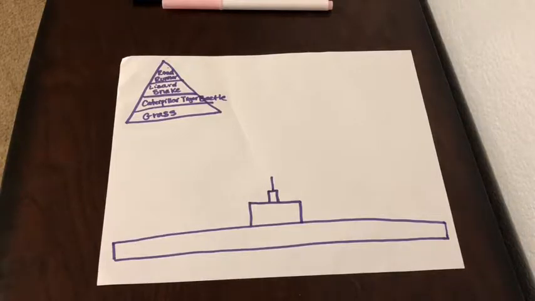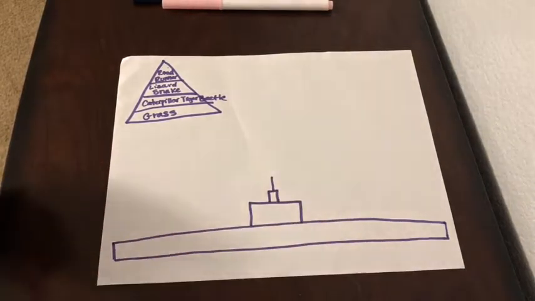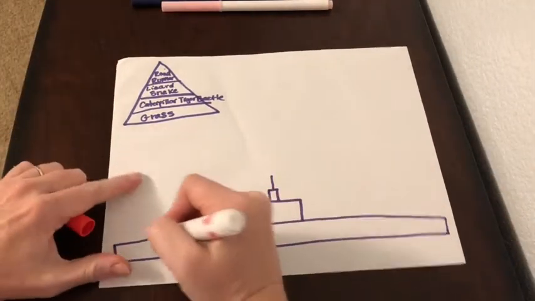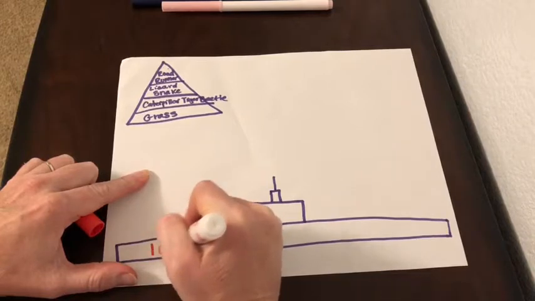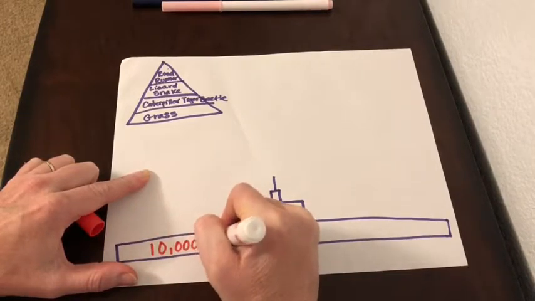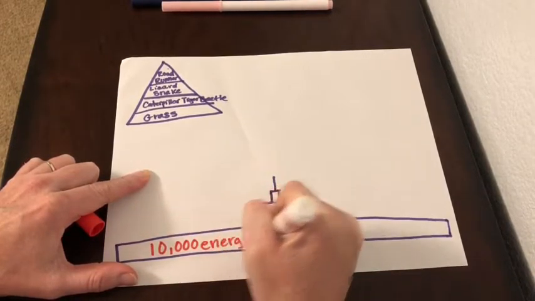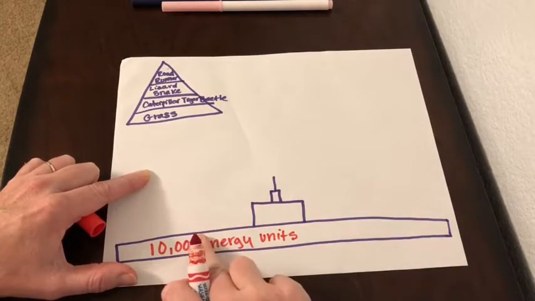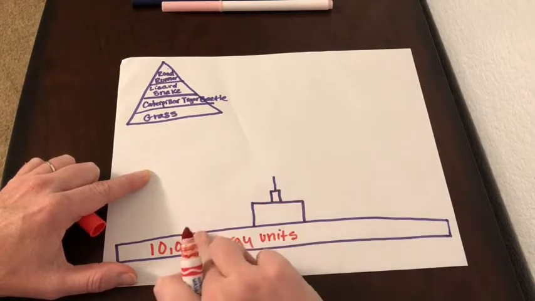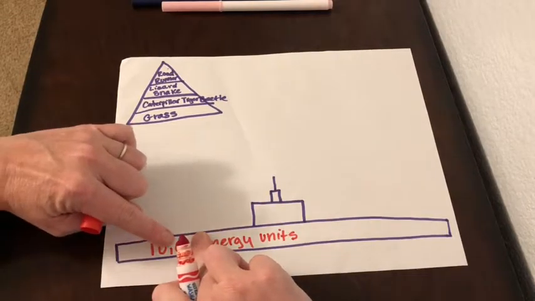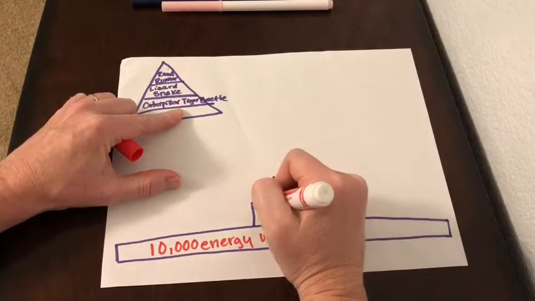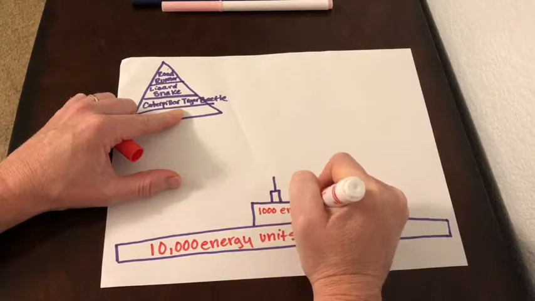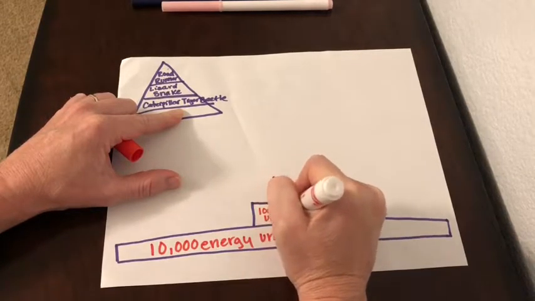So if you were going to put numbers on this, then you could say, let's pick an interesting number. Let's say there's 10,000 energy units here. Then we're going to take off one of the zeros when we move up to here. So just take off 1 zero. So a 1 and 3 zeros is 1,000. So now you have 1,000 energy units.